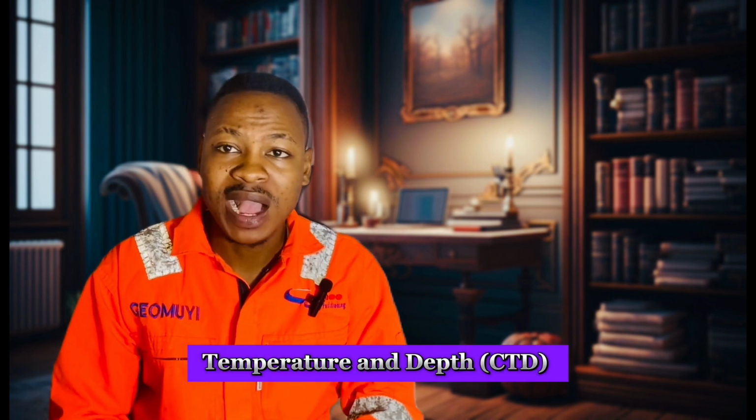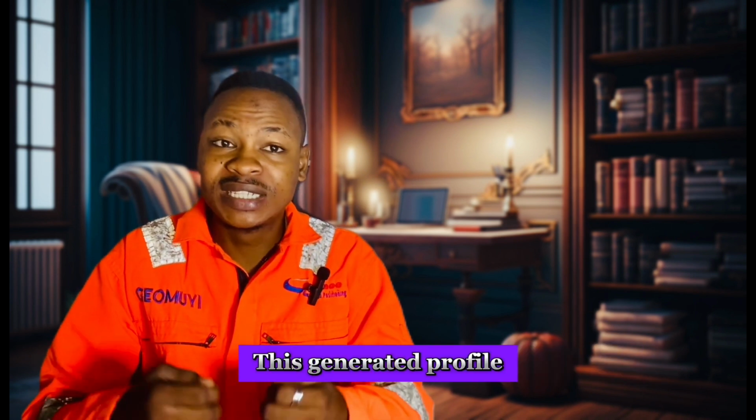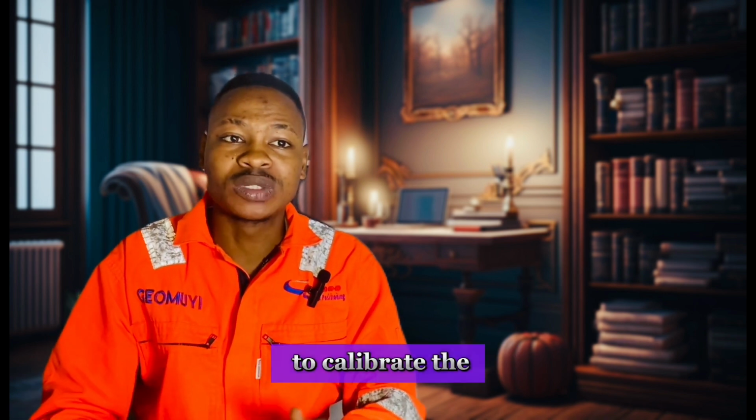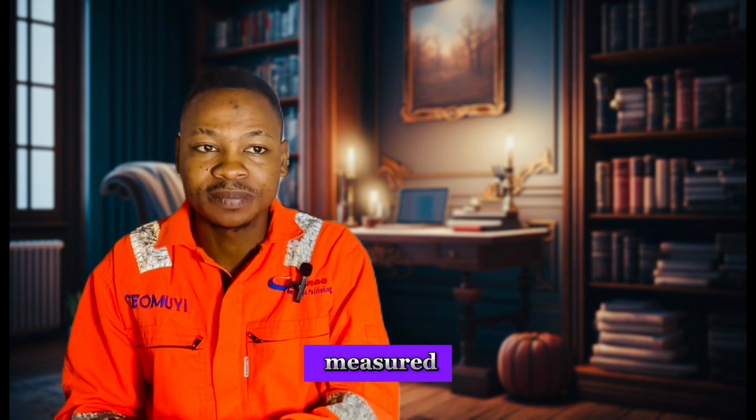To solve this problem, an instrument measuring conductivity, temperature, and depth (CTD) is lowered to the seabed in each survey area. This generates a profile of the water column, which is used to calibrate the acoustic instrument such as a multi-beam echo sounder. Sound velocity at the sea surface is also measured.